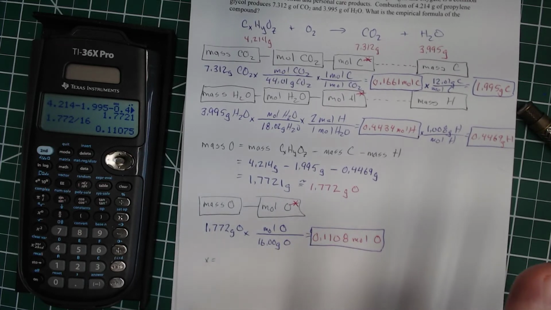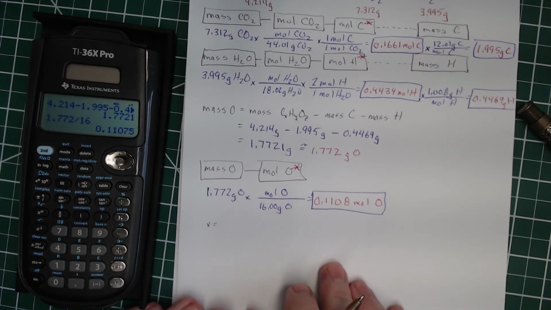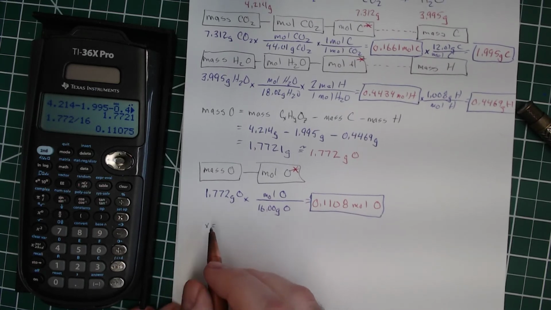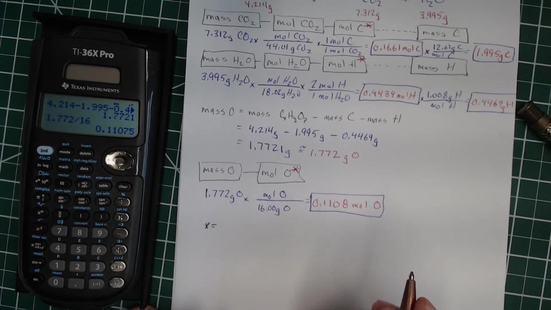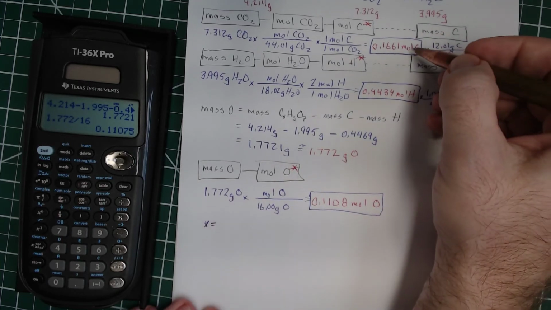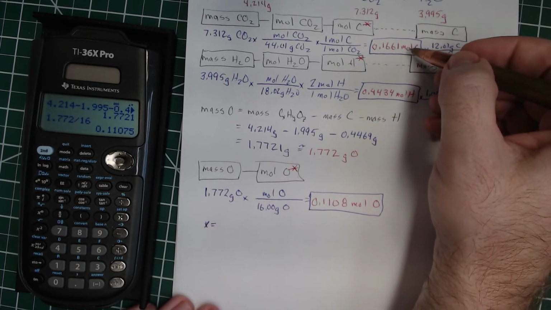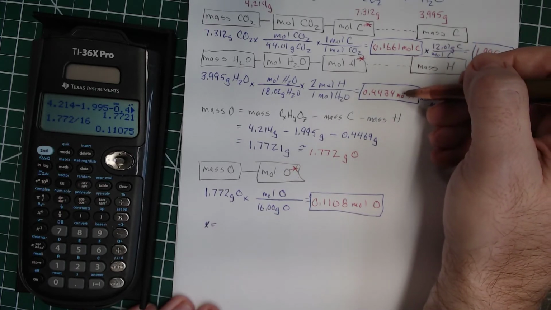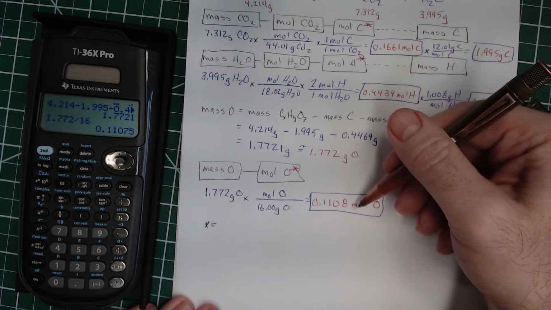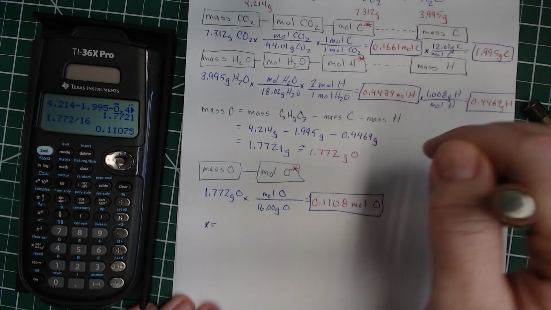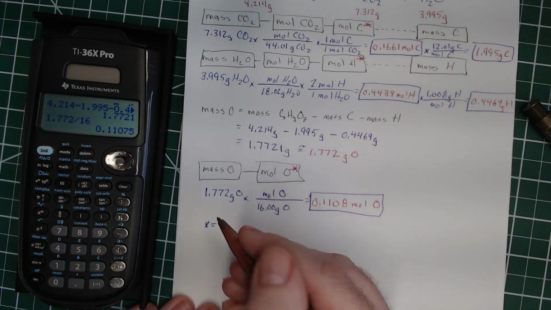Okay, so now that we've done that, we now want to calculate the subscripts. So here we've got our moles of carbon, which was 0.1661, moles of hydrogen, which is 0.4434, and our moles of oxygen, 0.1108. We're going to divide by the smallest. Clearly, the oxygen is the smallest.